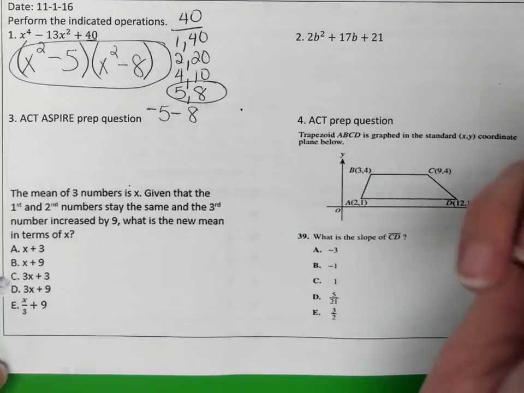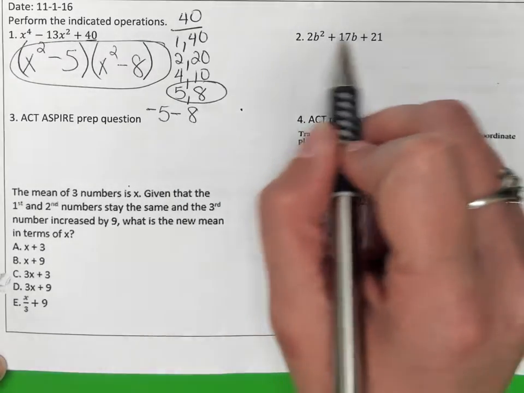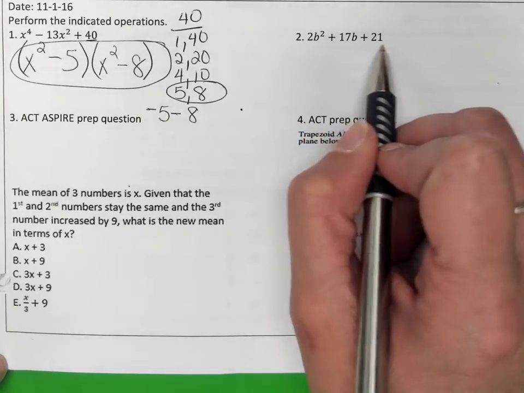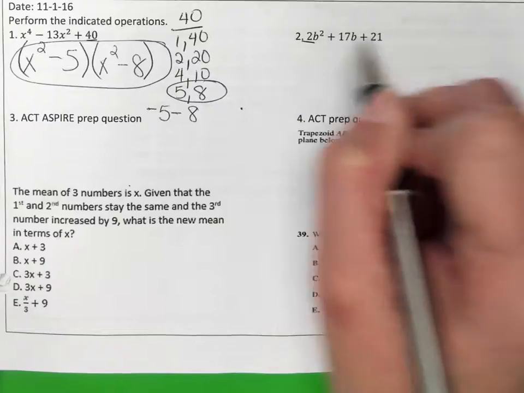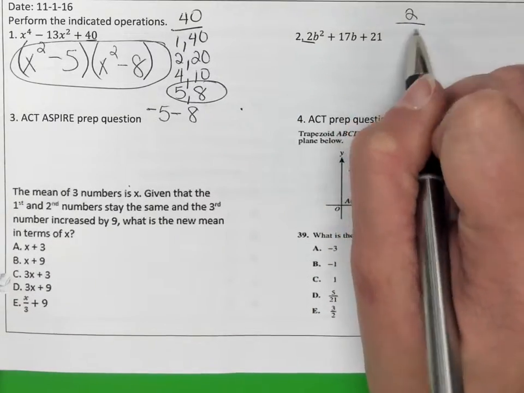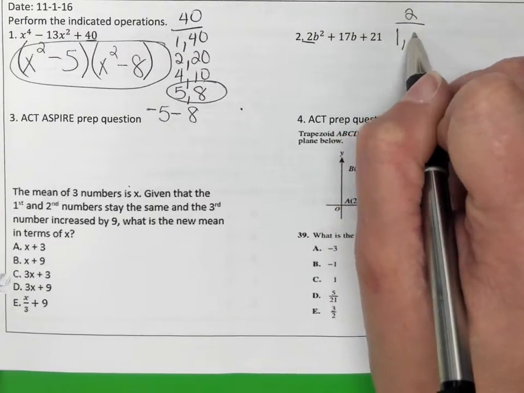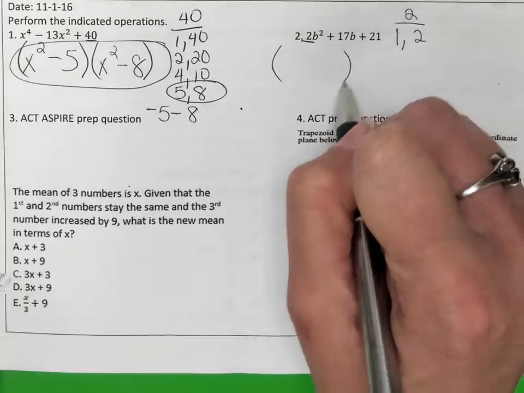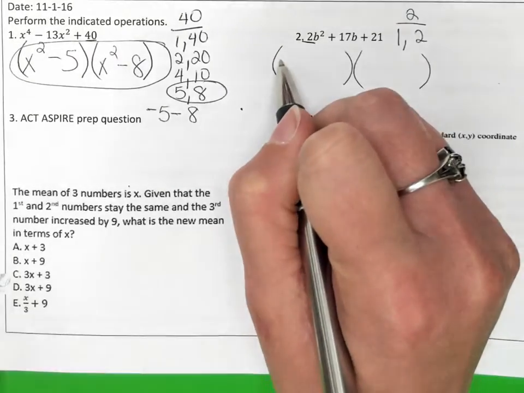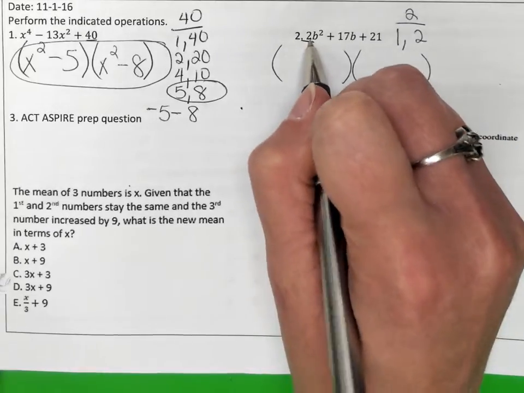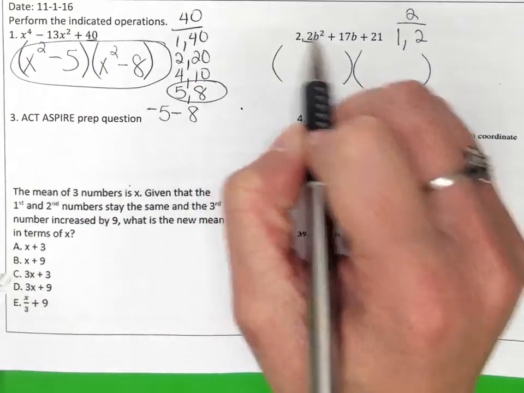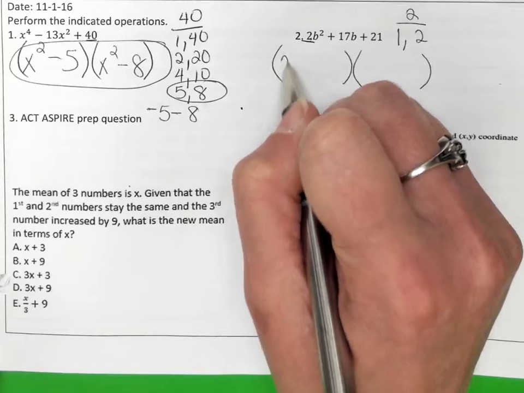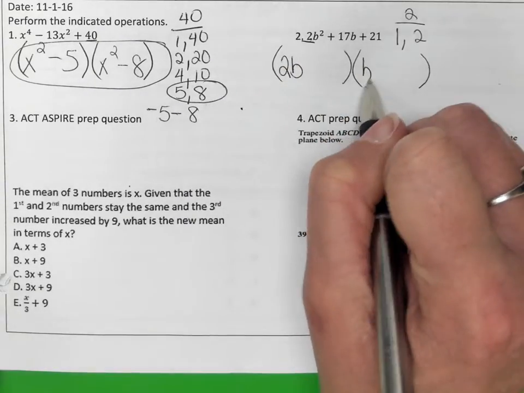Alrighty, what about number 2? Number 2, always look for a GCF. Do they have anything in common between all 3 of them? No. So you gotta find factors of 2, but this one's easy. What's the only factors of 2? 2 and 1, or 1 and 2. So when I go ahead and do this, because you got a number in front, whereas this one did not have a factor in front, you got to do factors of both of them this time. So let's see, that'll be 2b and 1b.